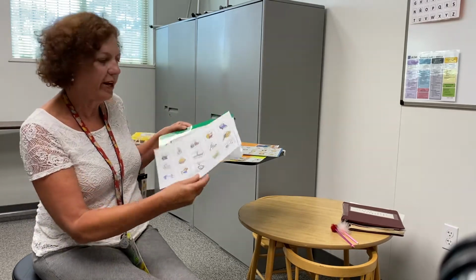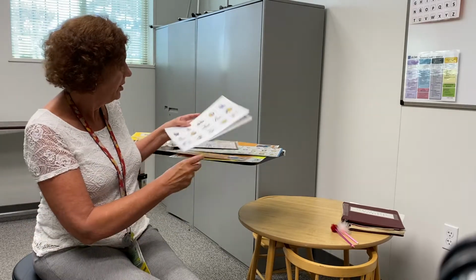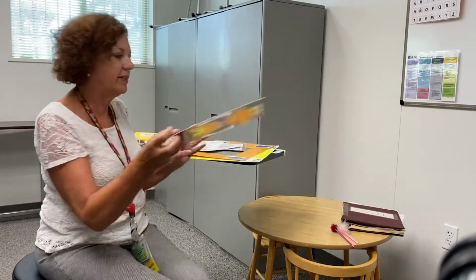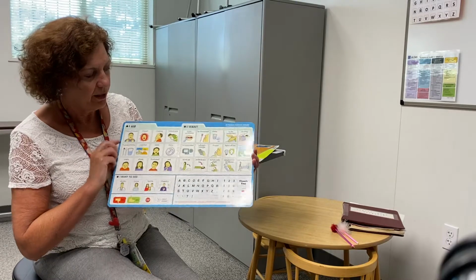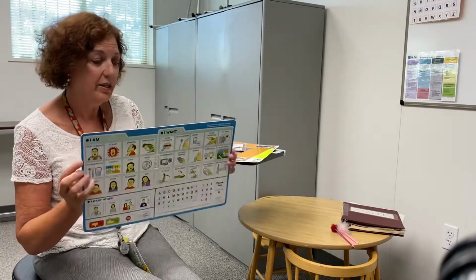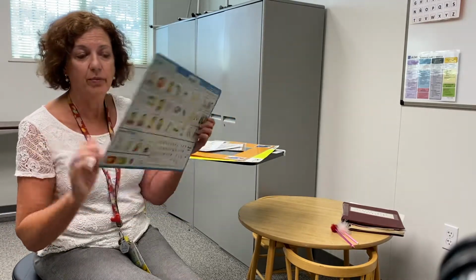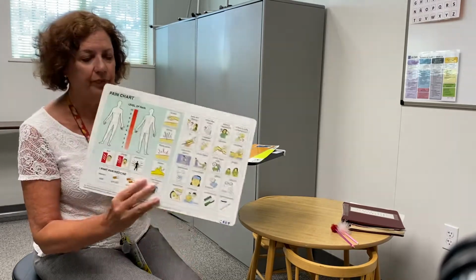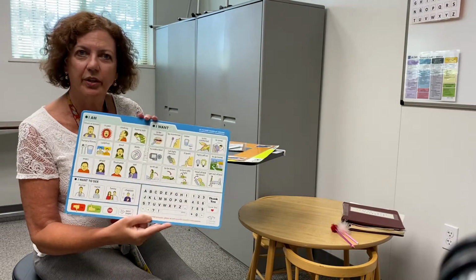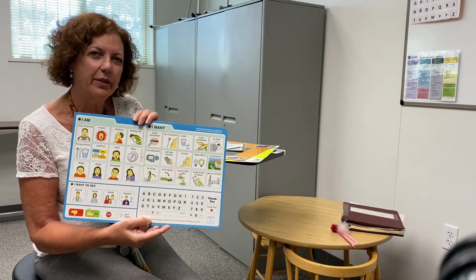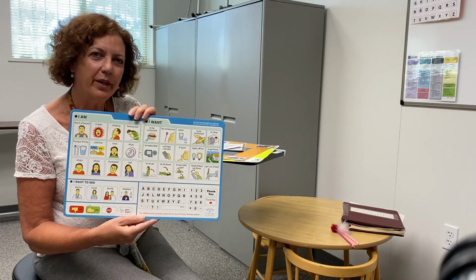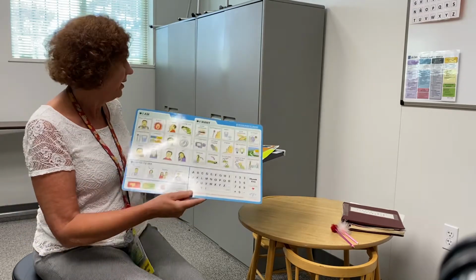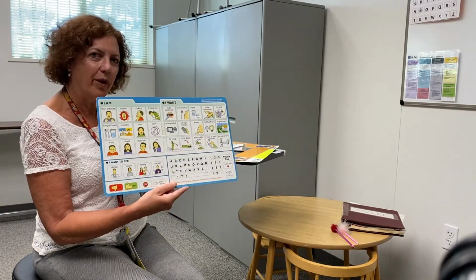So this is a variety of different communication boards, different sizes, different messages. This one is actually for someone that's, say, in the hospital or in ICU that just can communicate. So they're not necessarily going to long-term need a communication device, but something like this can be helpful while they're in the hospital.